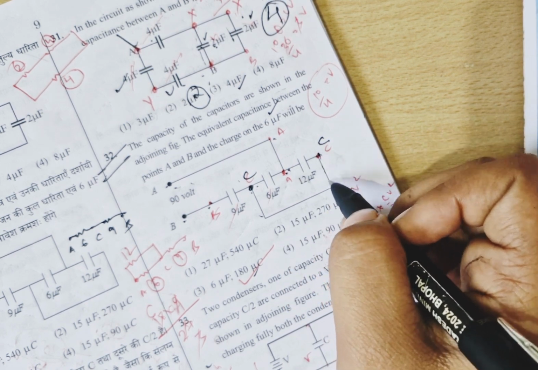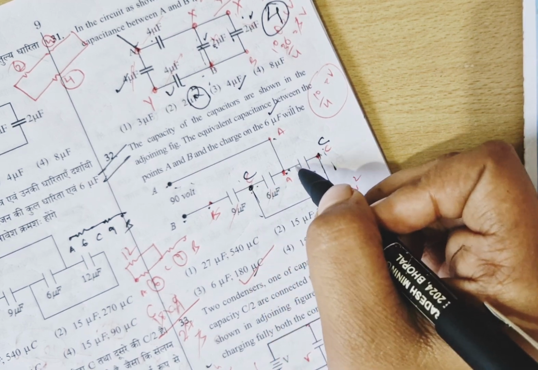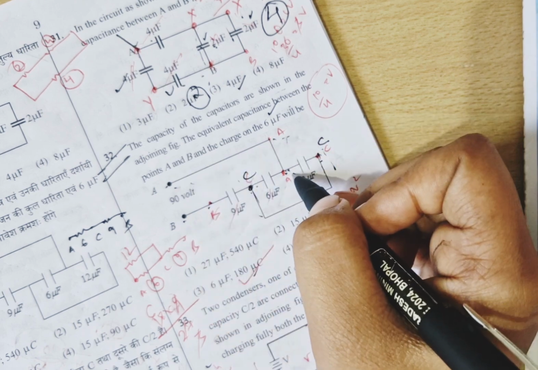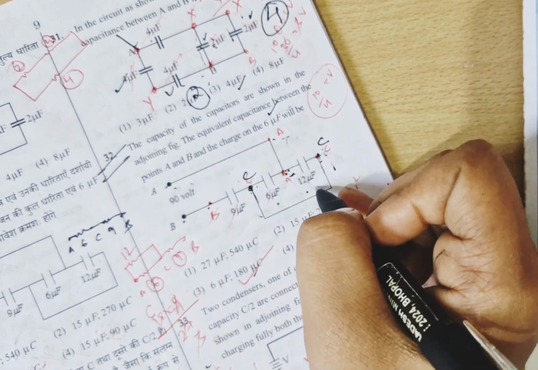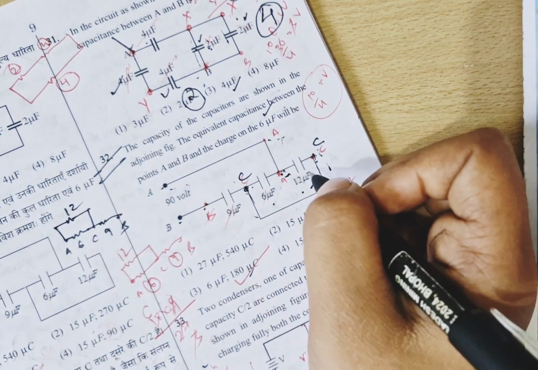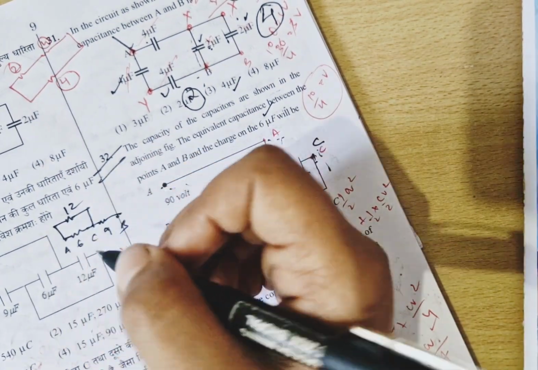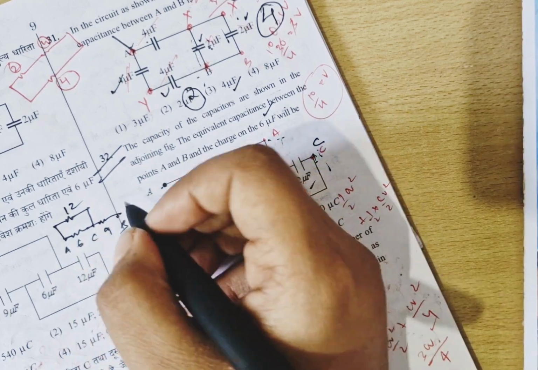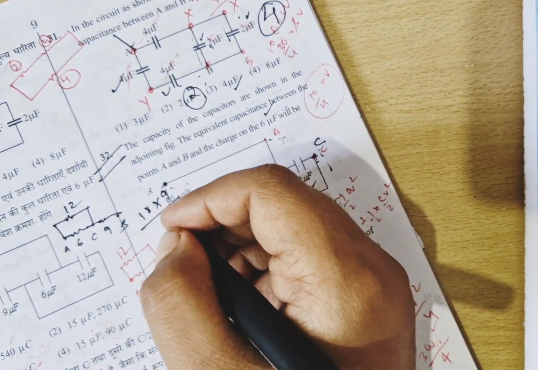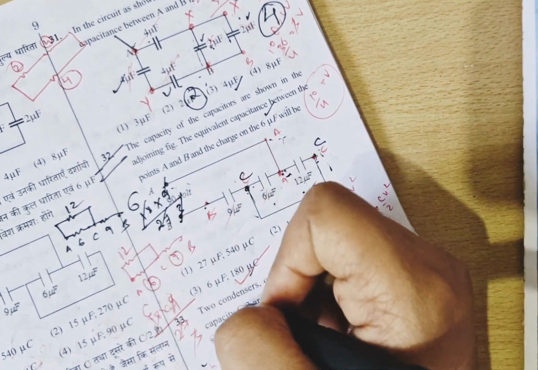So this will be short circuited, right? And A and C has 6, A and C also has 12. So this will be in parallel, 12, A and C, and then B and C. So this 6 and 12 becomes 18, and this 18 and 9 in parallel. So 18 into 9 divided by 18 plus 9, which is 27. 9, 3, 27, 3, 6, 18. So it becomes 6 microfarad.